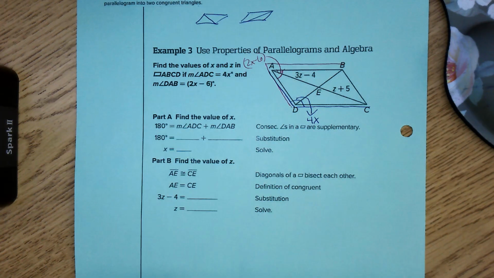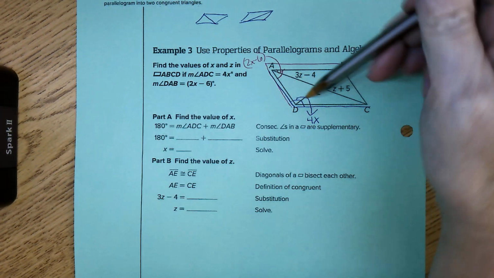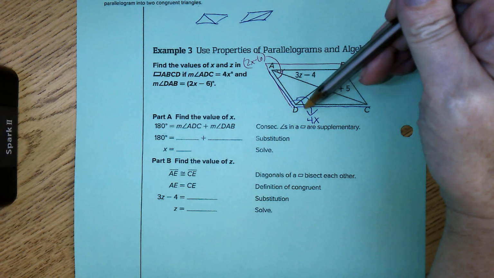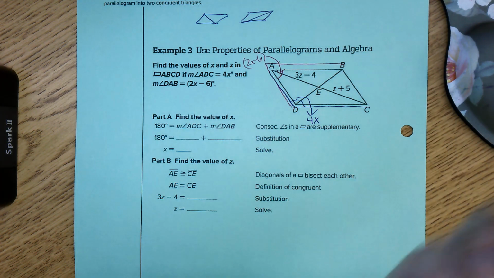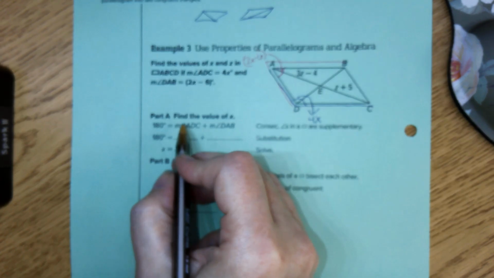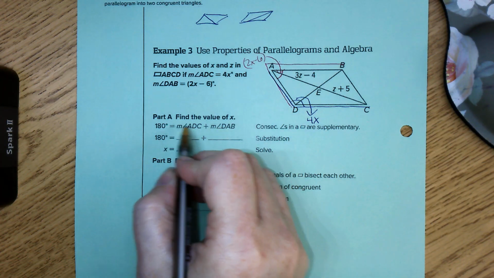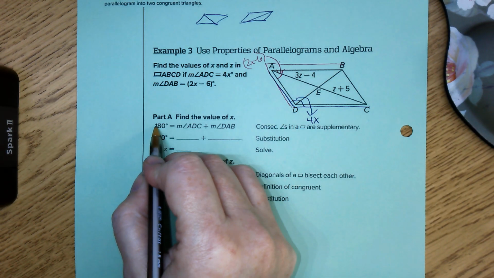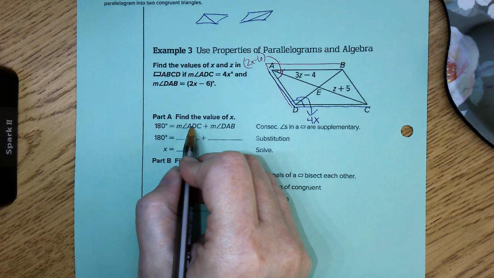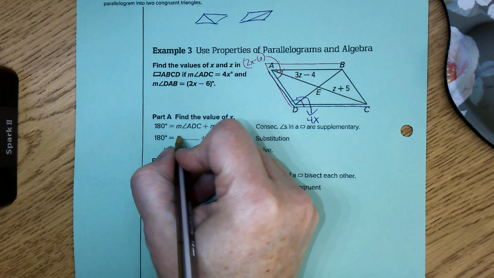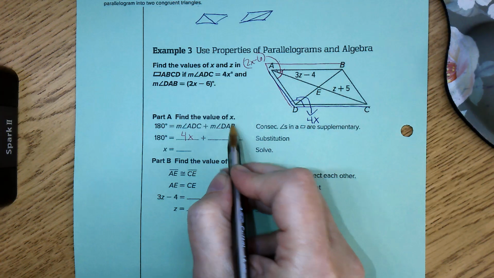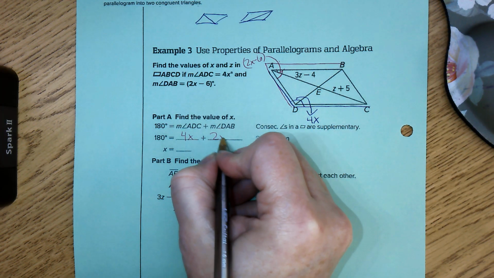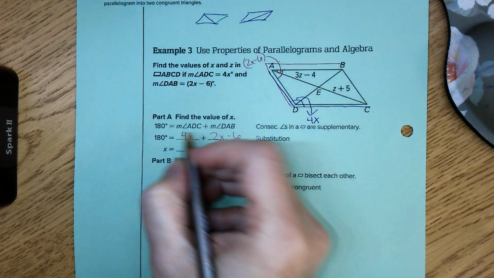Well, we learned on the front that the consecutive angles, you add them together, and they equal 180. And so that's what they did here. The measure of angle ADC is 4x. The measure of angle DAB is 2x minus 6.